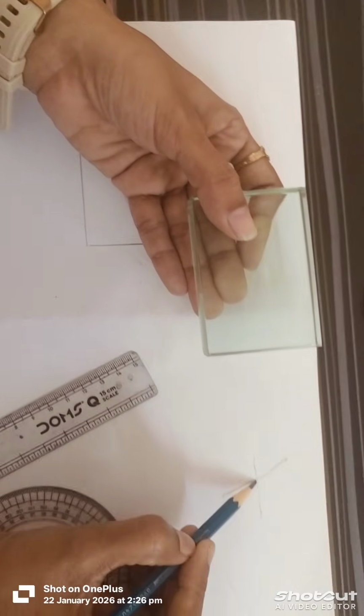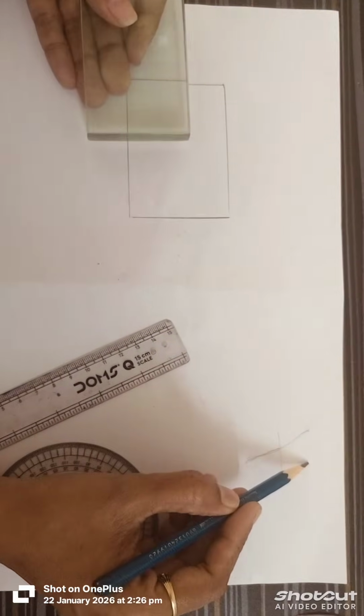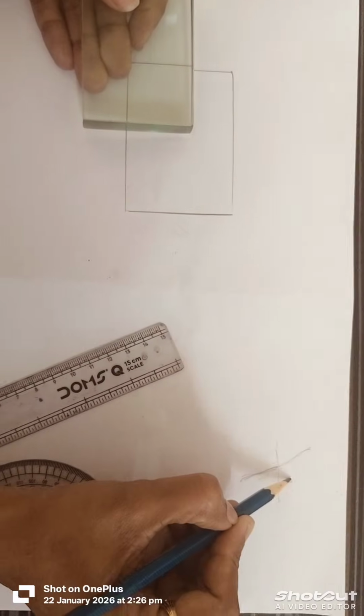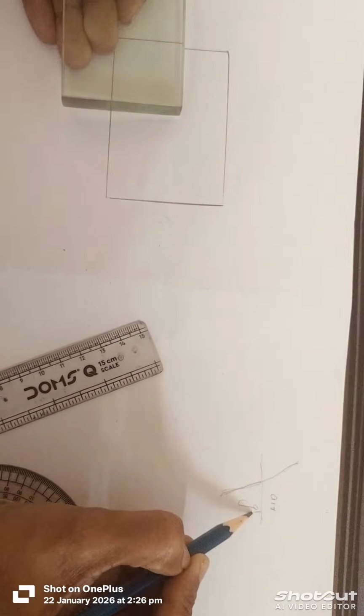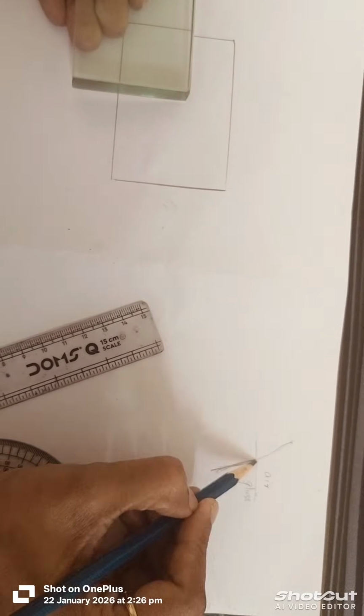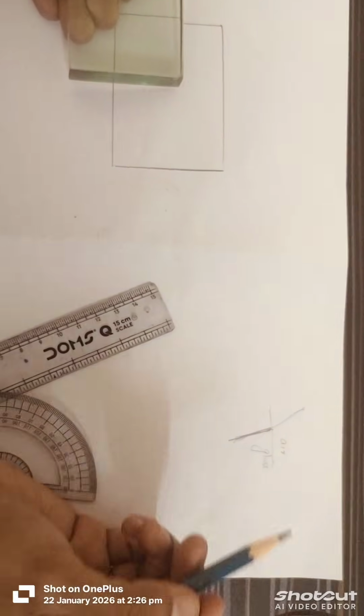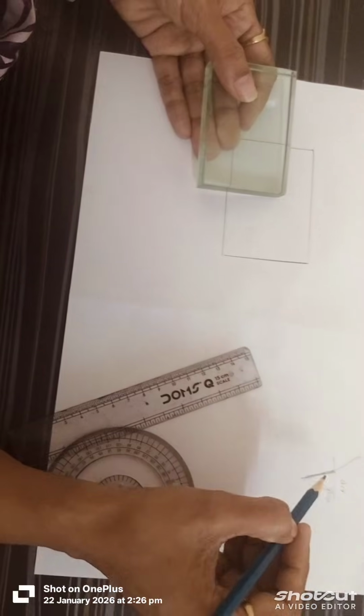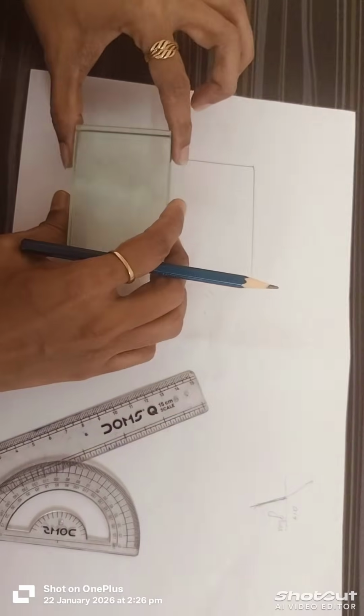That bend is called refraction of light.